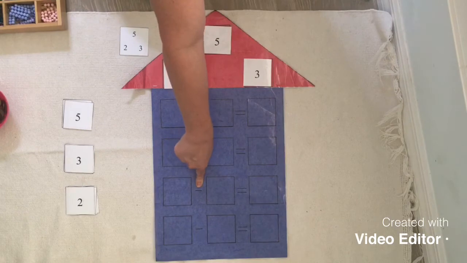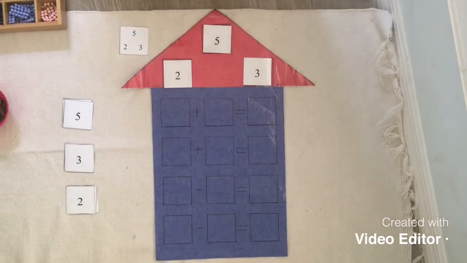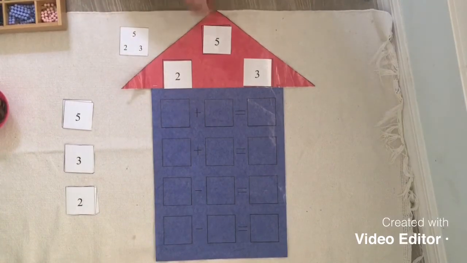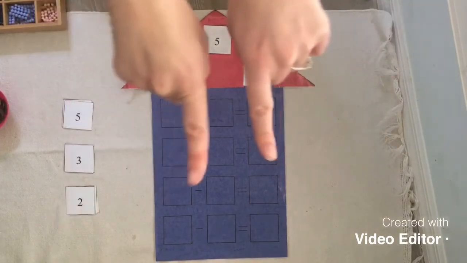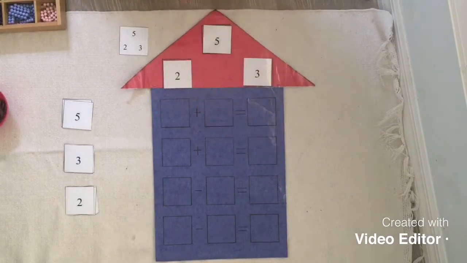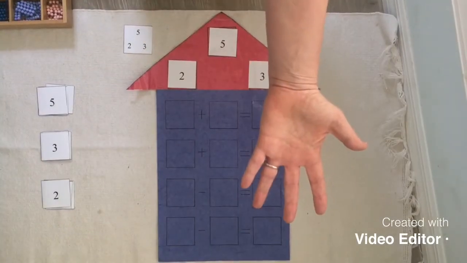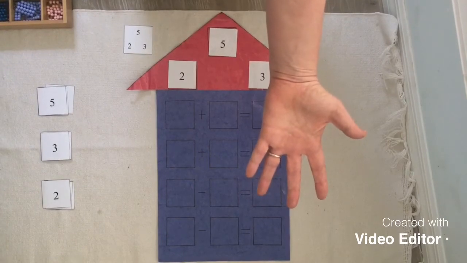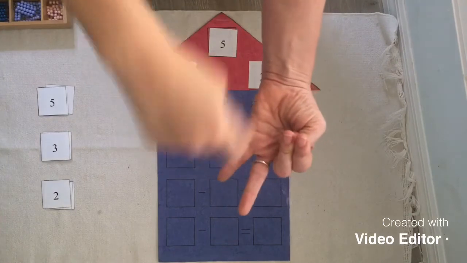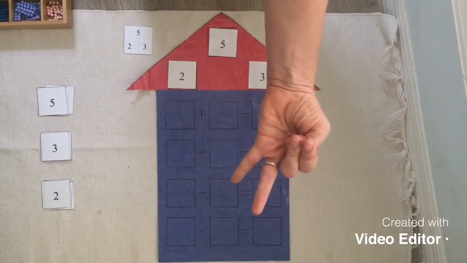What do we do? Subtraction. So what do we know about addition? Addition is when you take 2 smaller quantities, put them together to get a bigger quantity. And subtraction is when you take a bigger number and then subtract, take away from that bigger number and end up with a smaller number.